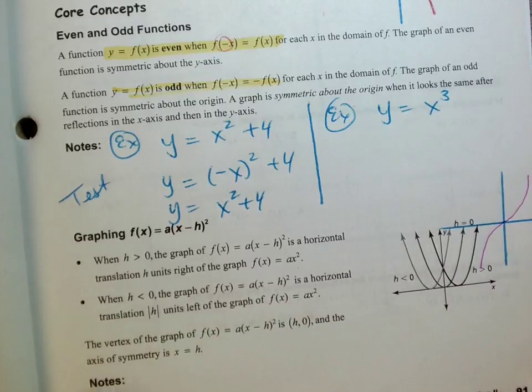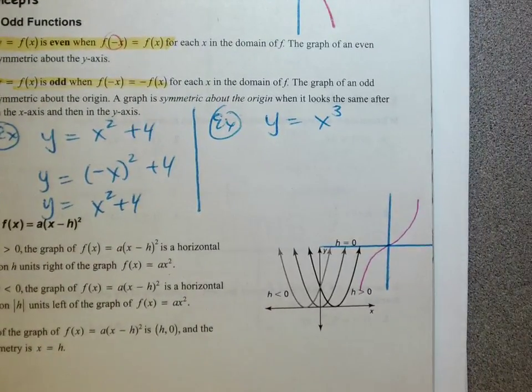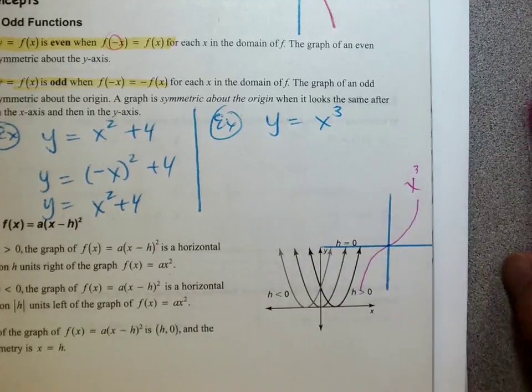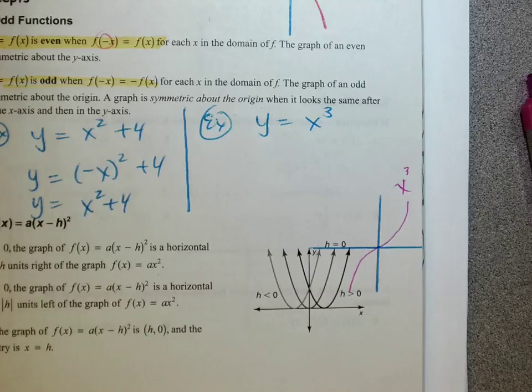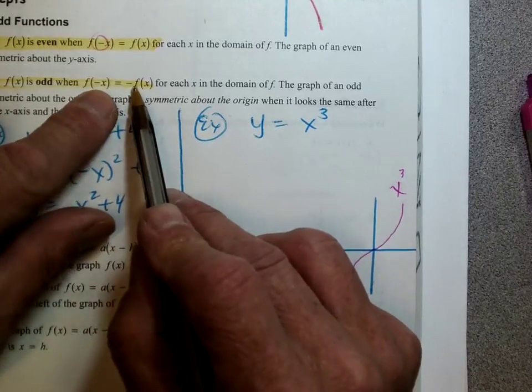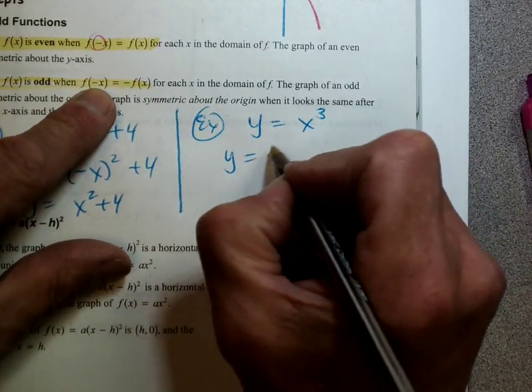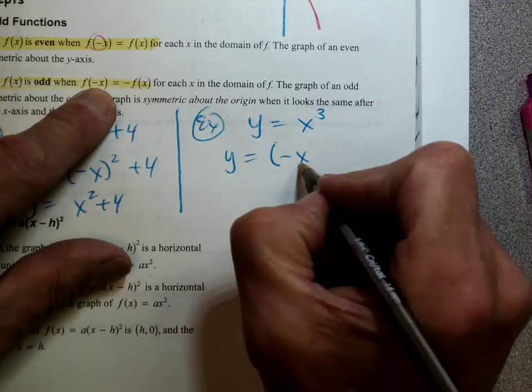If I look at that graph, here's x cubed. If I were to take this and spin it 180 degrees, it spins onto itself. So I know it's odd, but let's say we don't have the graph. Let's see how the test works. So let's make every x negative. I'm going to go y equals, parentheses, negative x, cubed.